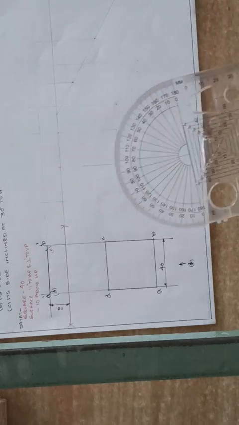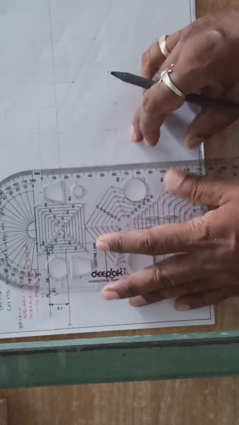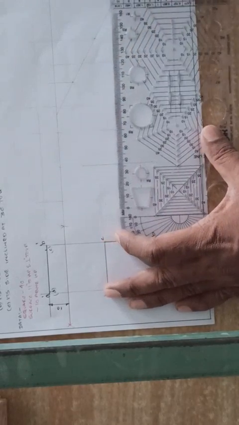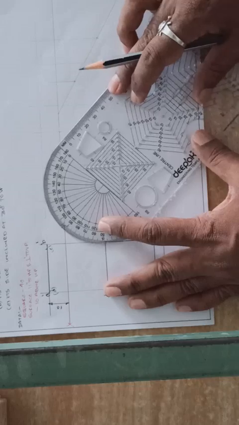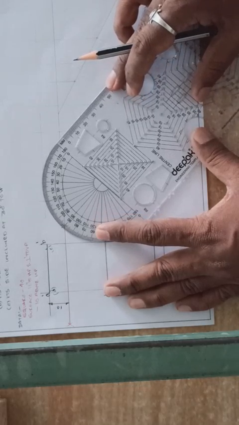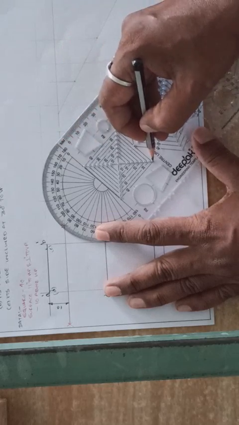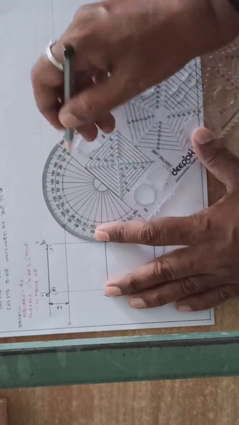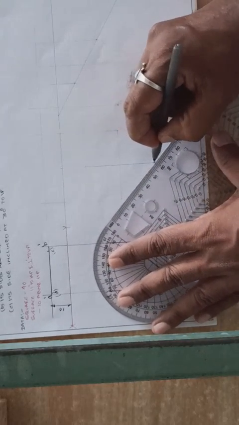Then the second case is when all these sides are equally inclined. First draw the vertical axis line, then draw the horizontal axis line. Now, using the template, match this vertical and horizontal axis. Taking 40 mm as the side, mark 4 dots and join all these dots.